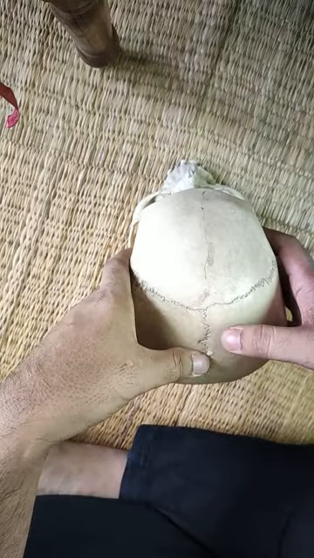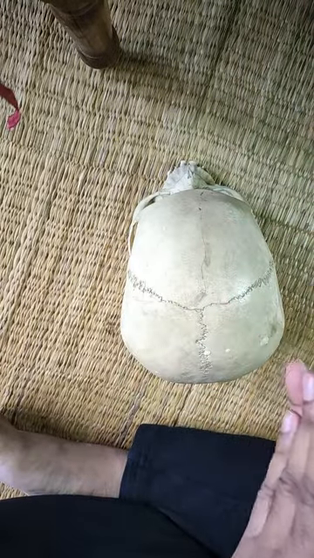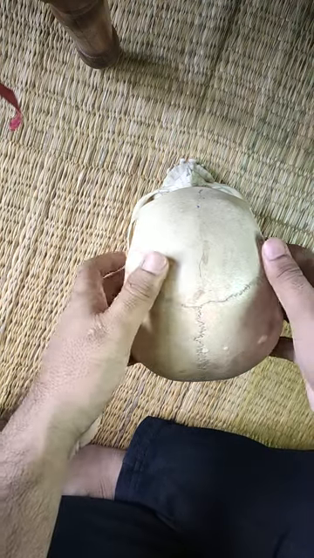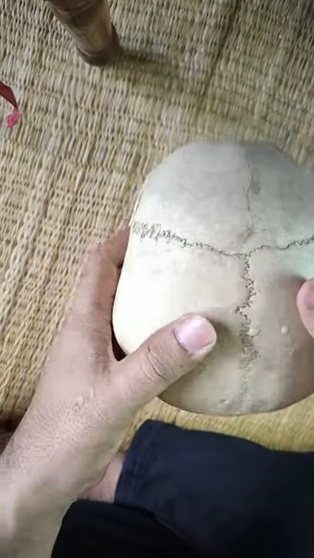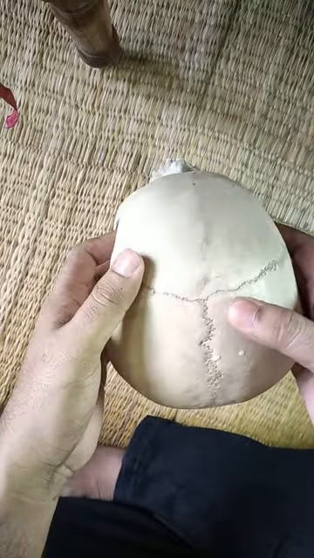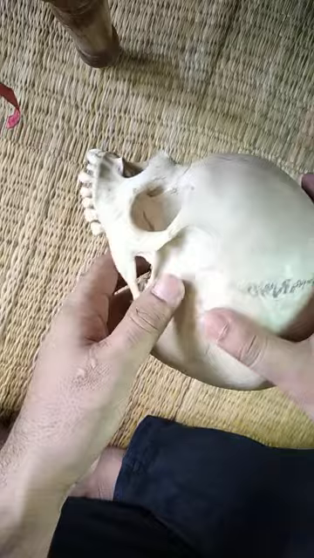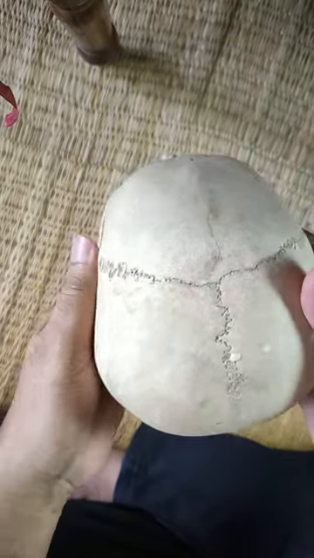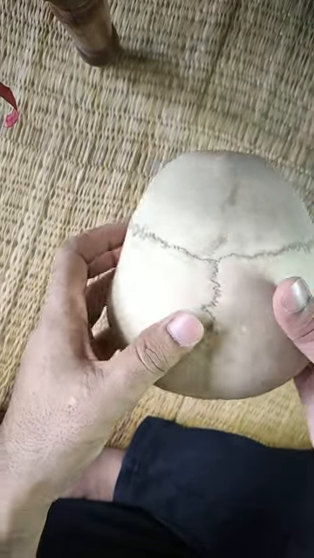As lockdown is going on and the COVID situation is deteriorating day by day, we have stopped our regular classes and we have started this type of classes. So come to the topic. Let's start the parietal bone.